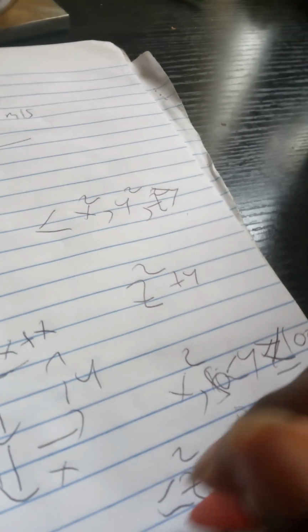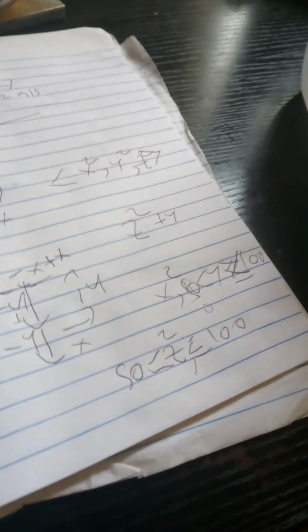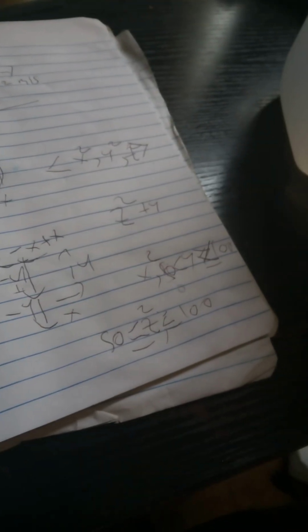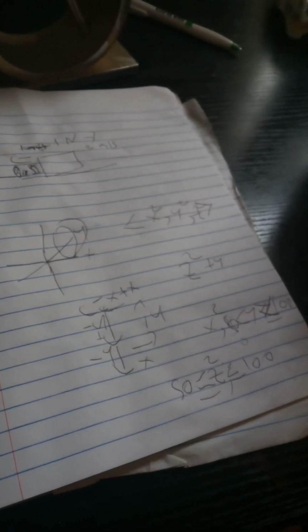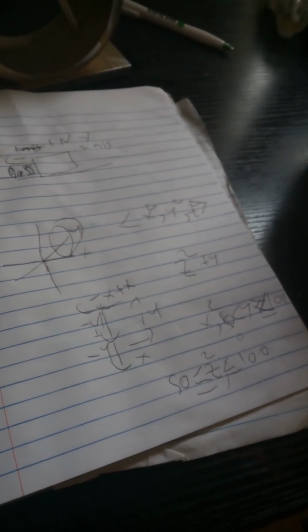It's smaller than or equal to 50. Set the parameters. These are not moving parameters. It's a solid block. They don't move. But the X moves. Think about it. The X moves. The X is constant.